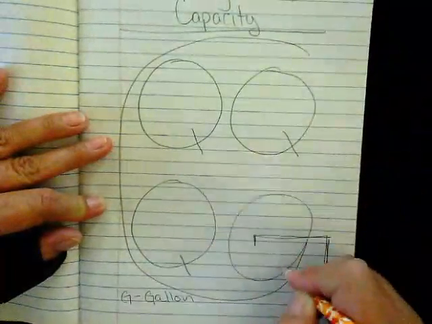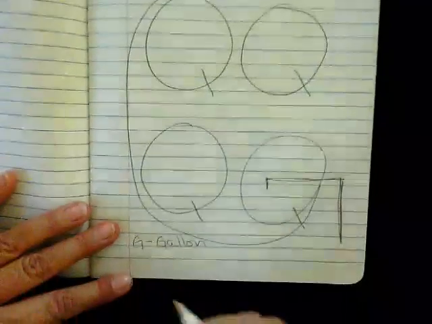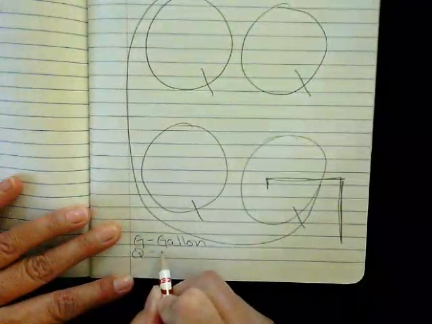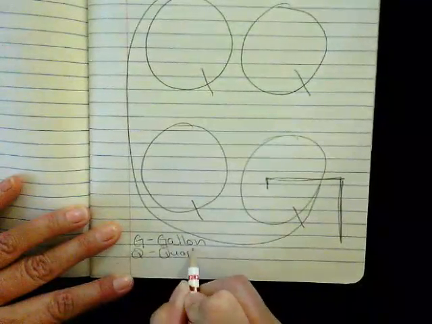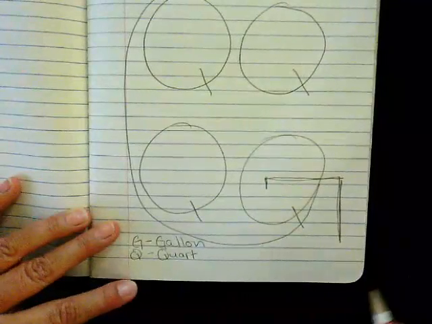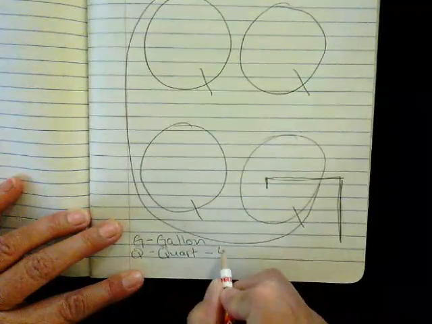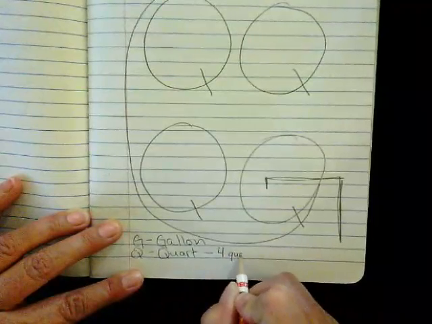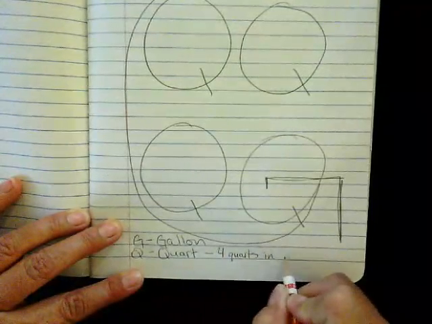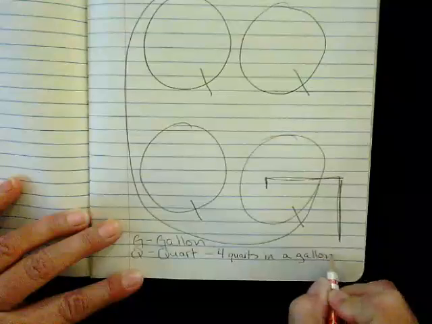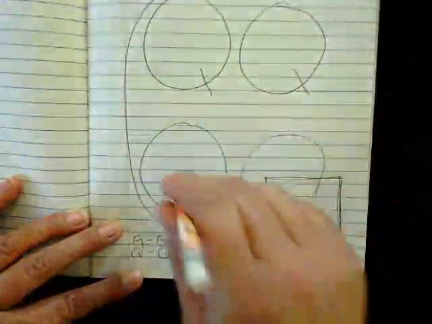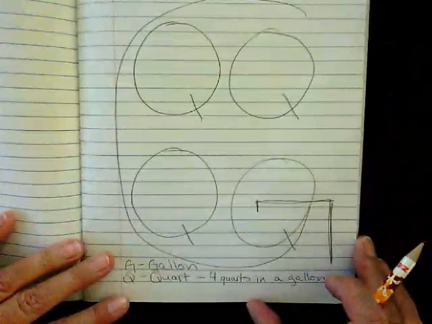And the Q also stands for quart. So Q is quart. How many quarts are in a gallon? 4 quarts in a gallon. I have 1, 2, 3, 4 quarts in a gallon.